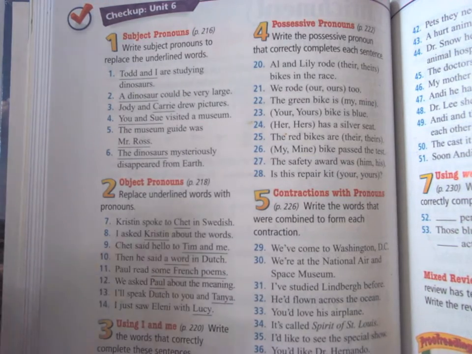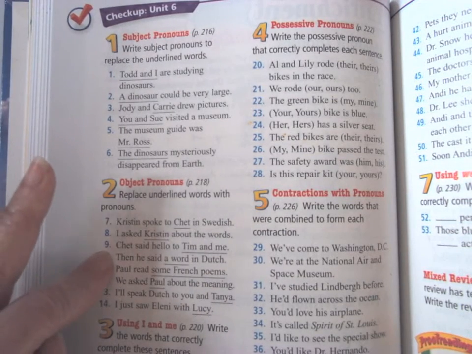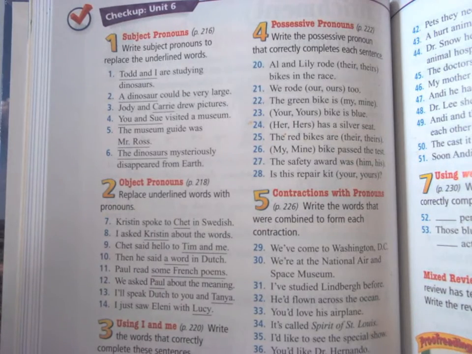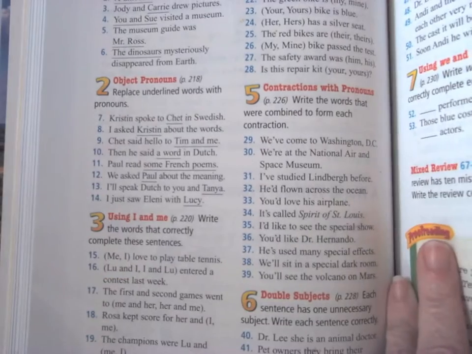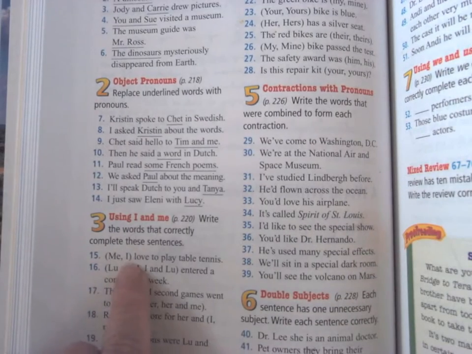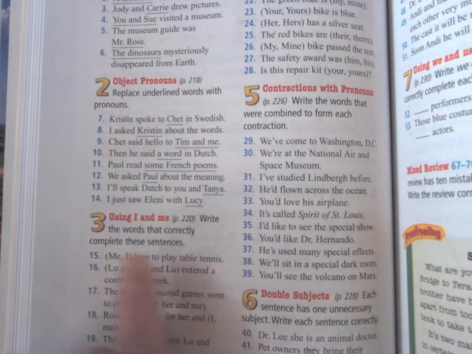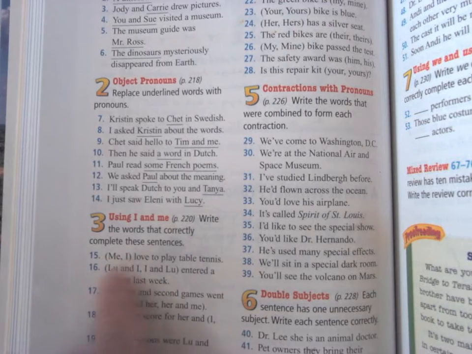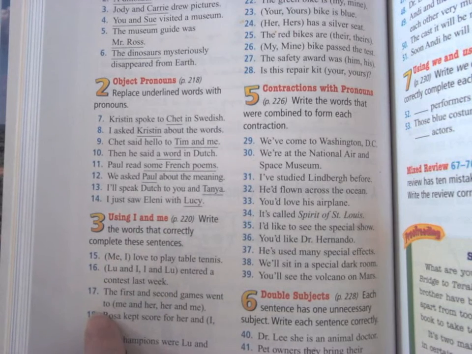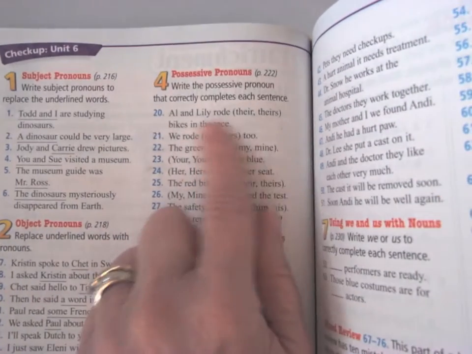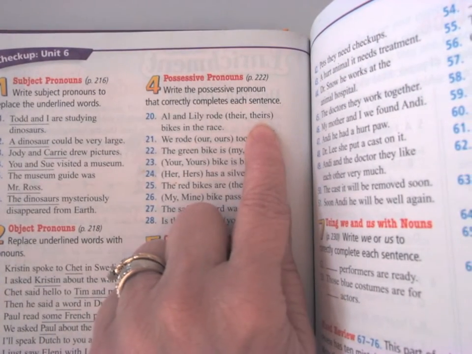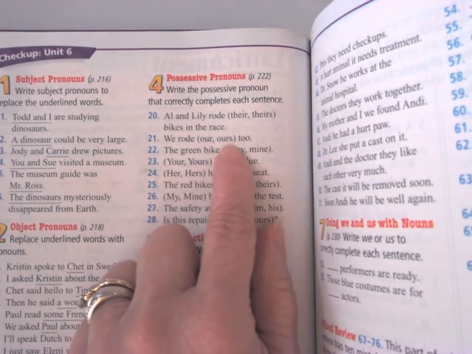Write the subject pronoun, write the object pronoun down, just the one words. For 15 through 19, which choice is the correct one? So down here you have "me or I love to play table tennis," and you just write either me or I in the box. Same thing through 28. So you're going to pick either their or theirs and write it on the line, our or ours and write it on the line.